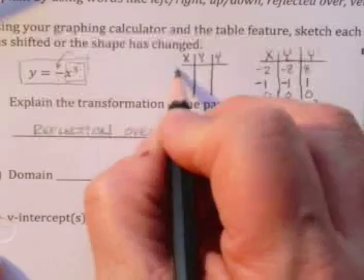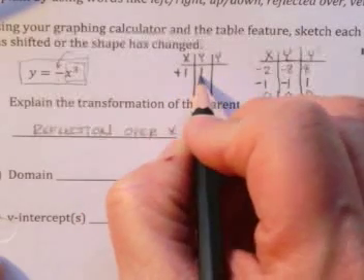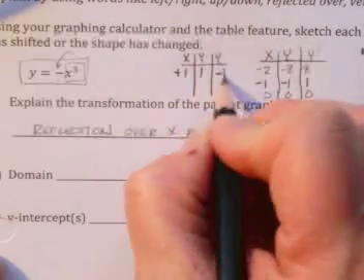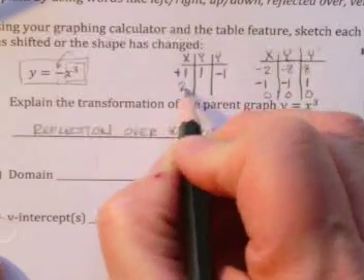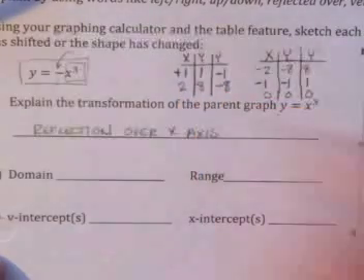So positive 1 gives us a positive 1 for a y value in the parent function, and then we multiply that times negative 1. 2 gives us 8, and we multiply that times negative 1.